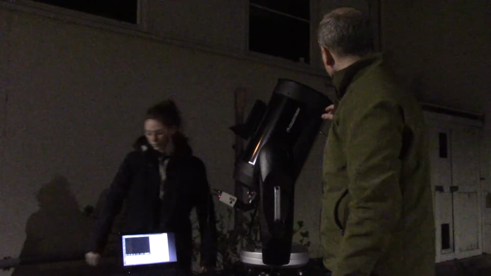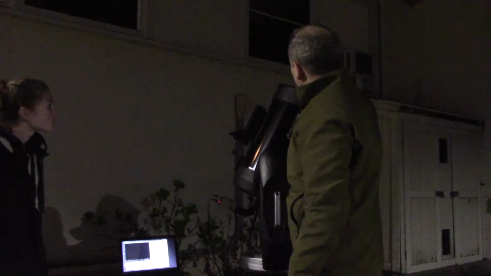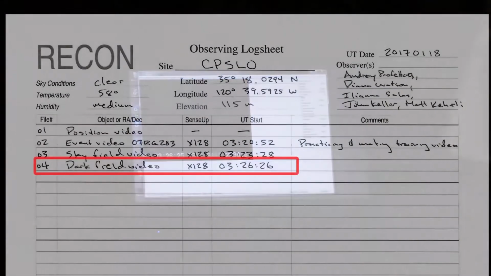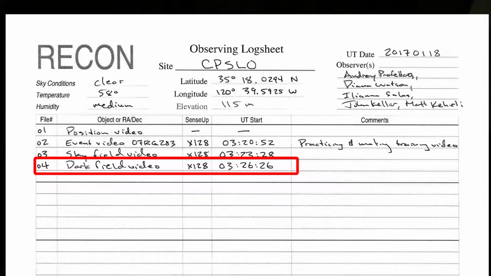That's awesome. And you'll notice now that we don't see a completely black image. This is a thing called the dark field video. And so Audrey can now press F5 to start the dark field. I will write down that the fourth video is the dark field video, and it's at the same setup of times 128. And again, we're going to make a 2-minute recording of nothingness.